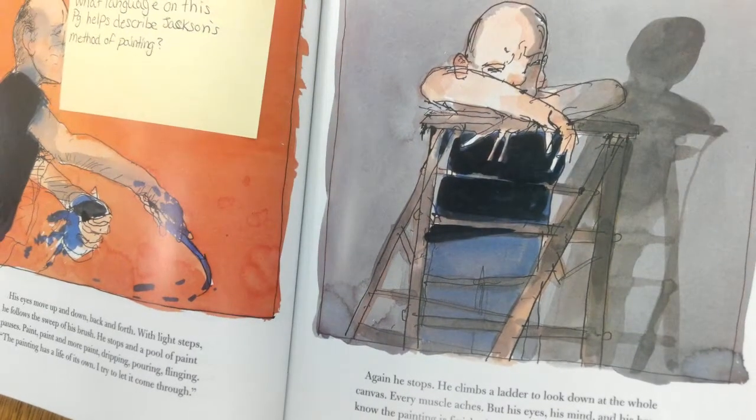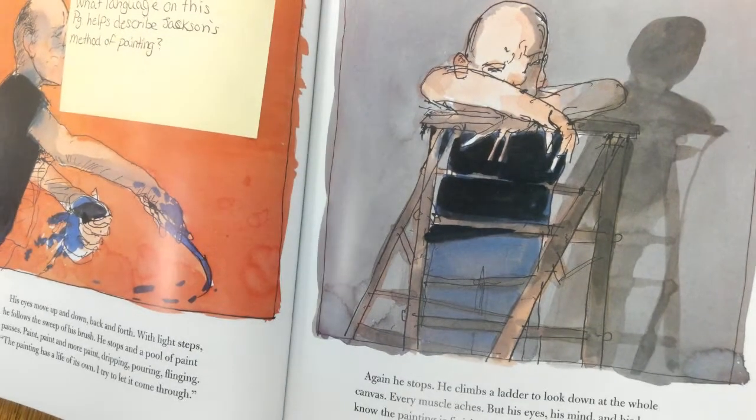His eyes move up and down, back and forth with light steps. He follows the sweep of his brush. He stops in a pool of paint, pauses, paint, and more paint, dripping, pouring, flinging. The painting has a life of its own. I try to let it come through. Again he stops. He climbs a ladder to look down at the whole canvas. Every muscle aches, but his eyes, his mind, his heart know the painting is finished.